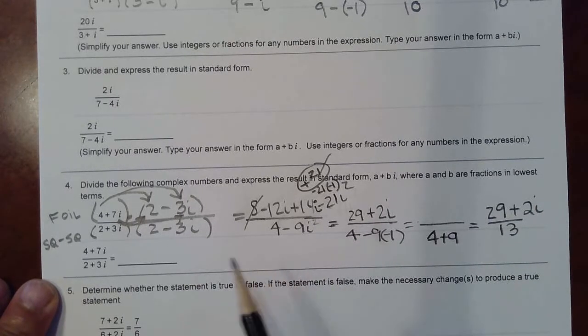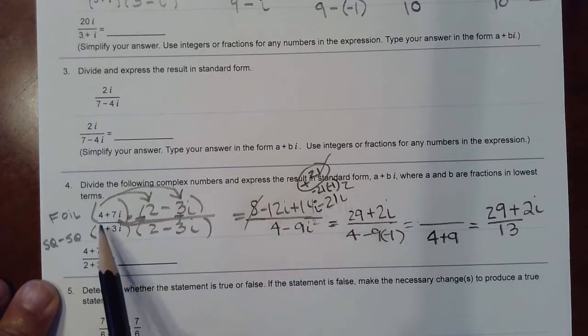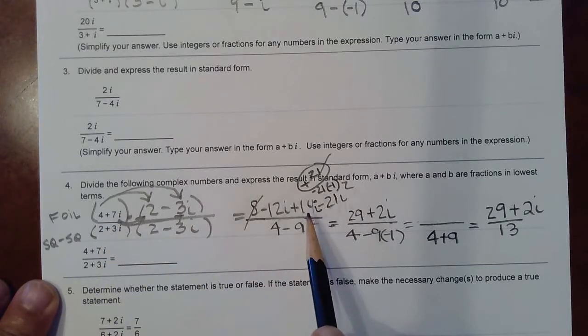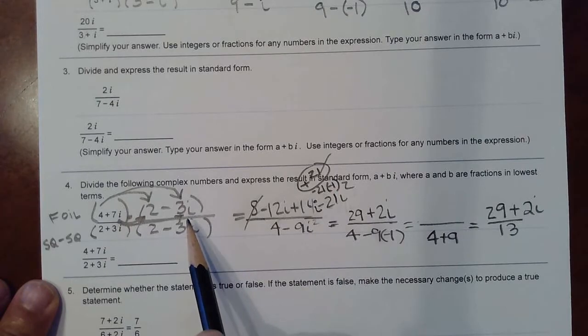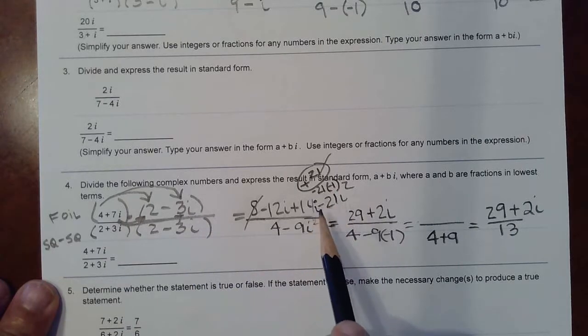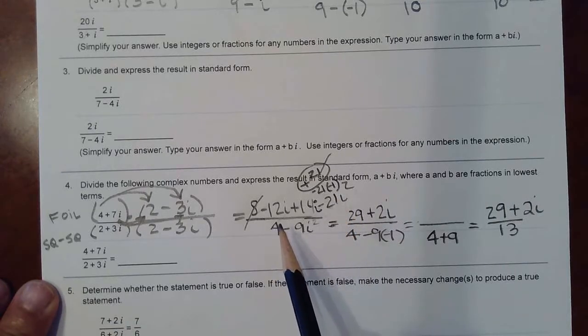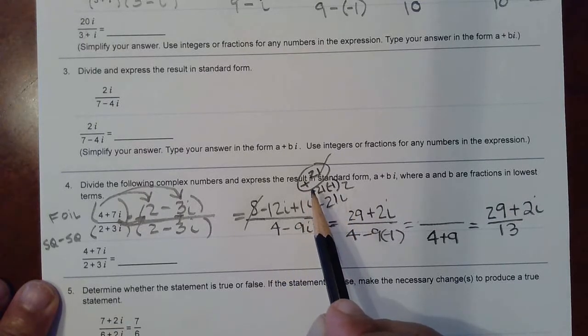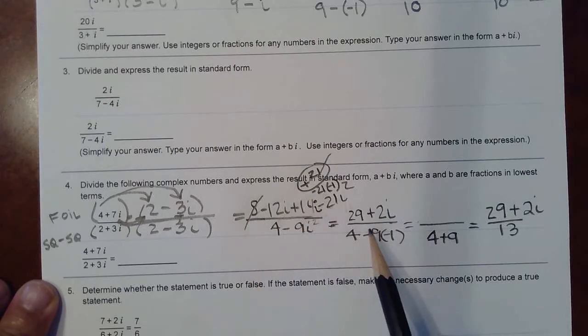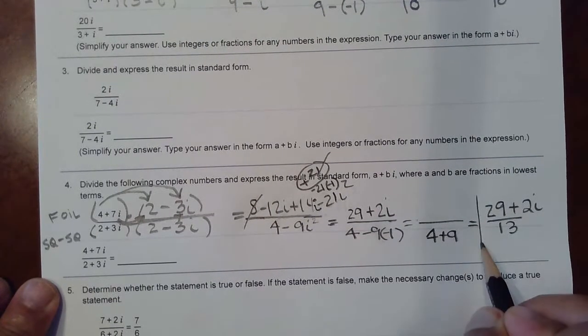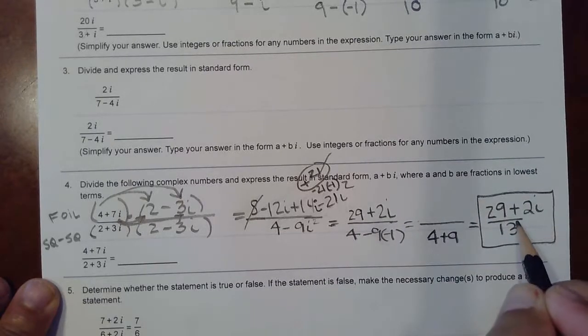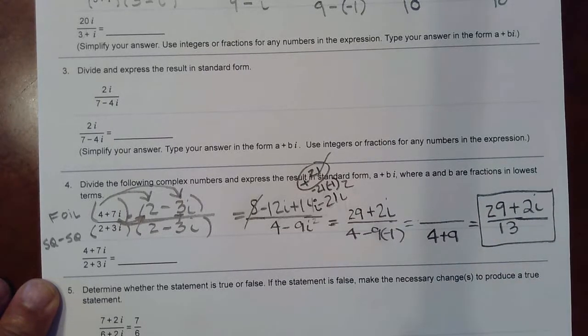Okay, so just a real quick review right here. 4 times 2 is 8. 4 times negative 3 was negative 12i. 7i times 2 was 14i. 7i times negative 3i was negative 21i squared. The i squared got replaced by negative 1, turned into a real number, and combined with the 8, which is where we got the 29, and then the two middle terms were combined. Okay, and that's the answer. You cannot reduce that because there's no number that goes into all three of those.